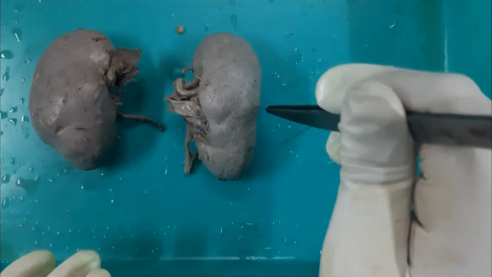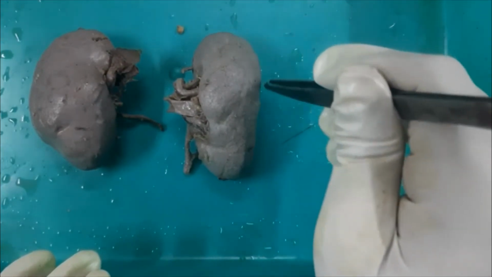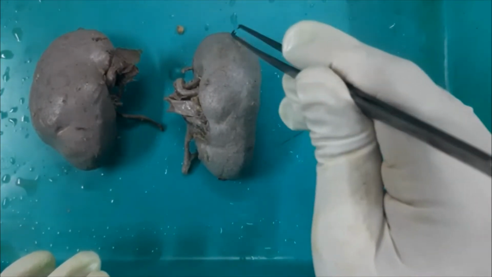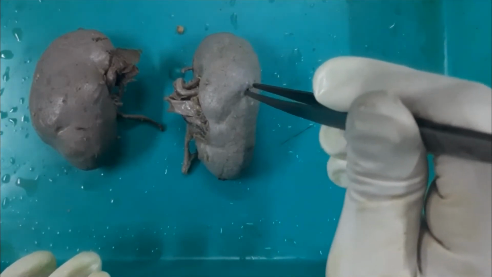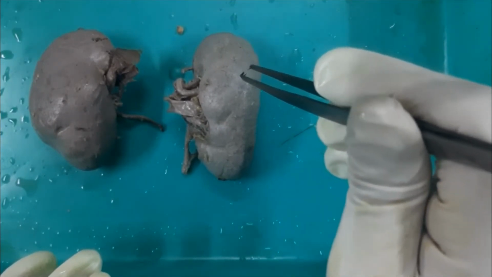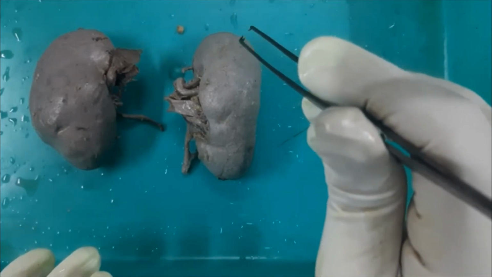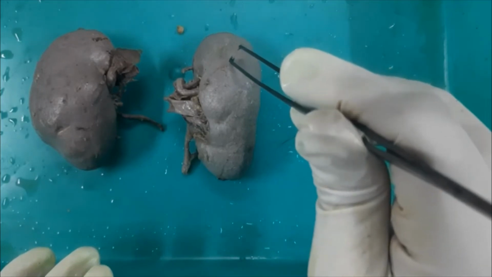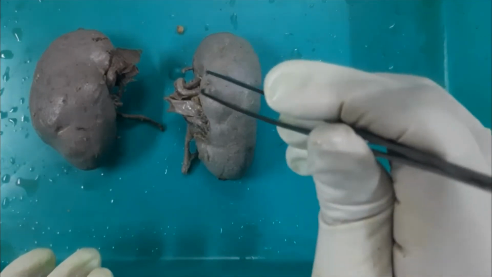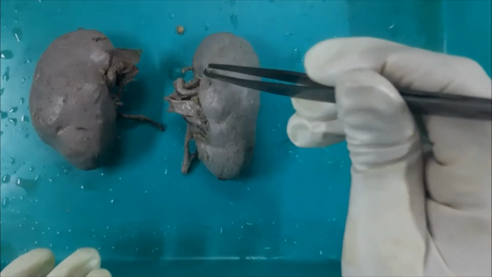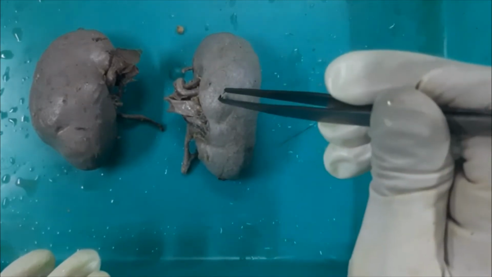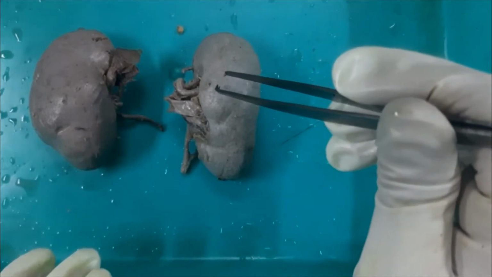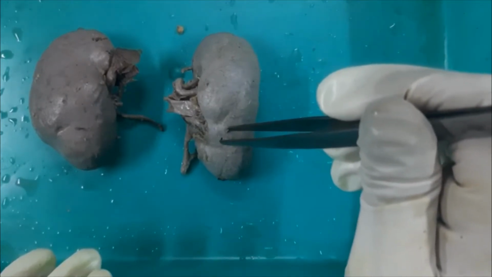Near the lateral border up to the middle of the kidney, this lateral border and part of the anterior surface where I am moving my forceps, this area is in relation to the spleen, the renal impression of the spleen. And in the center, this area is in relation to the pancreas. So this anterior part in the middle is in relation to the pancreas.